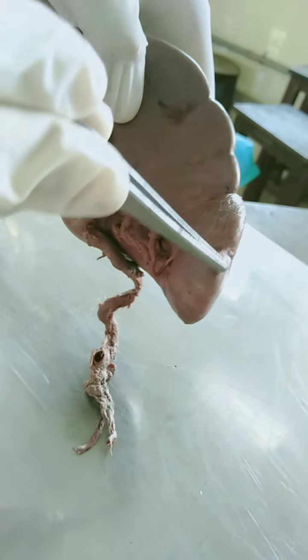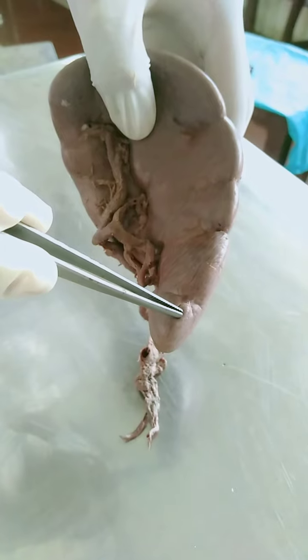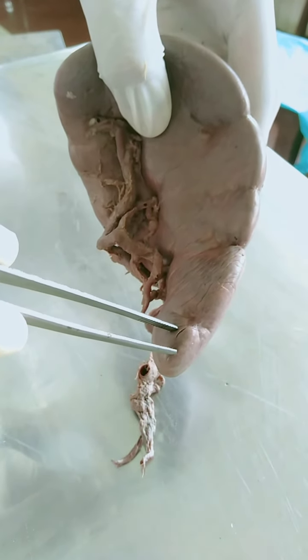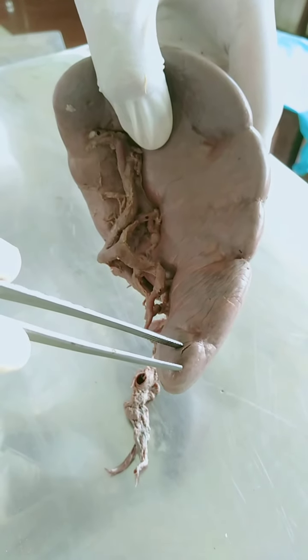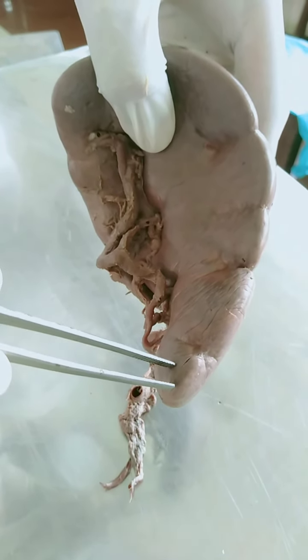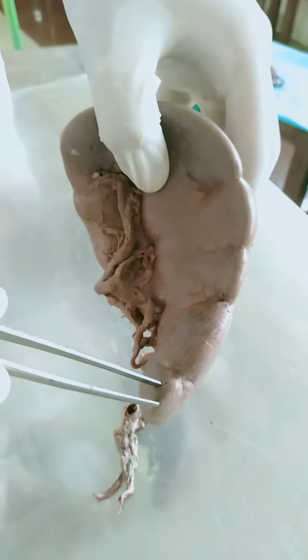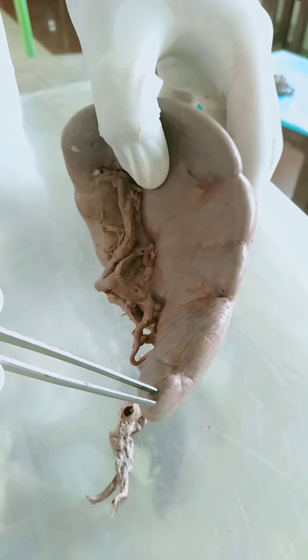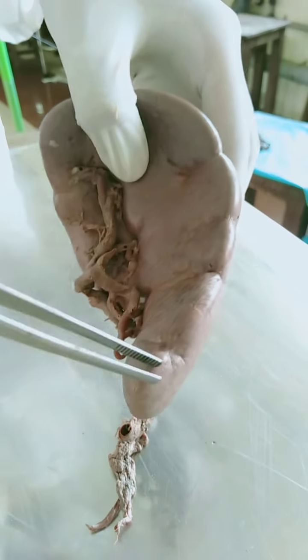Out of this, the anterobasal angle is more important because it is the most forward projecting part of the spleen, and it is palpated. It is the first part that is palpated in splenomegaly. So this angle is otherwise known as the clinical angle of the spleen. So these are the 2 angles of the spleen.